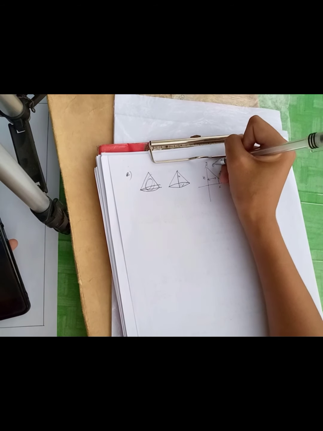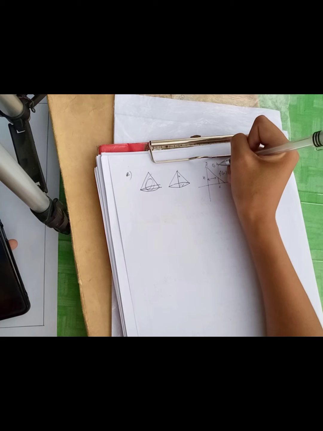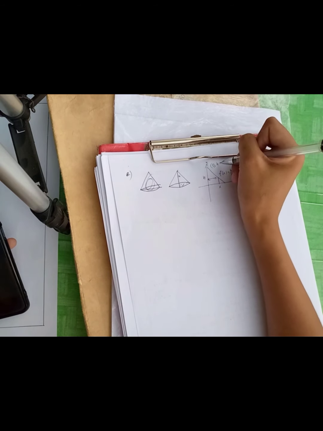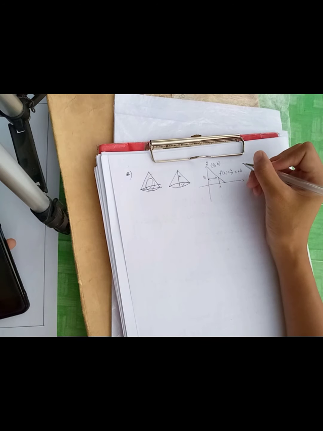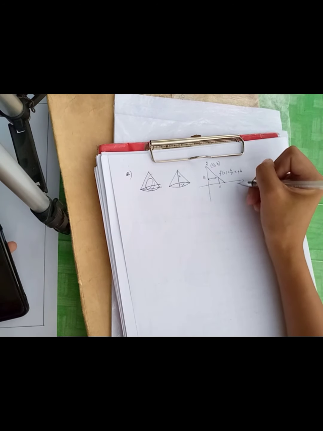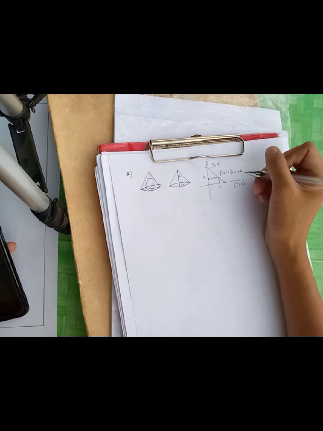So the y at the point of origin is 0 and h, the y, and then 0 is the x-axis. So at y here, r, 0 is the y-axis.